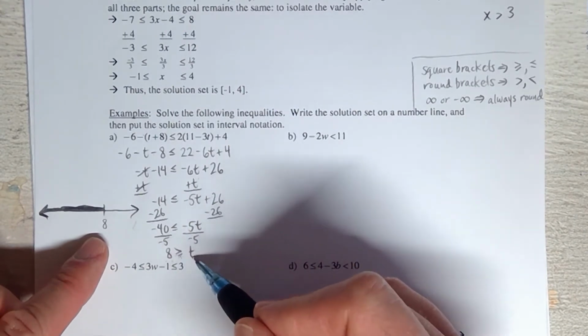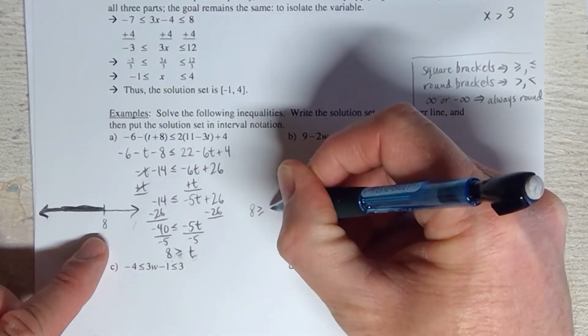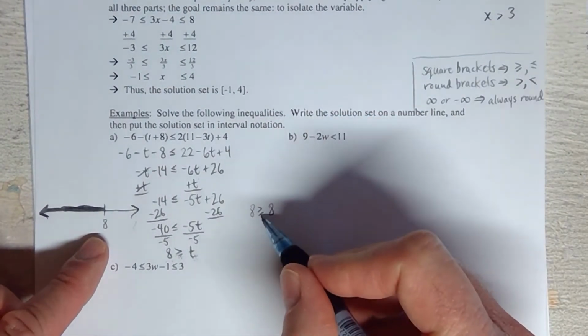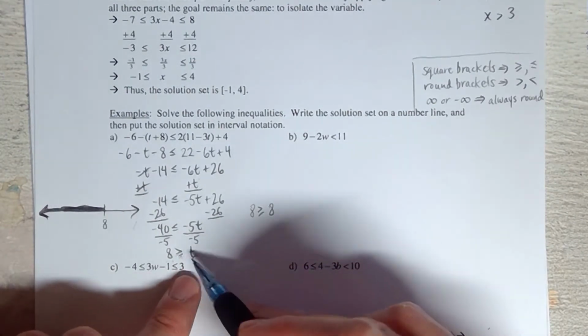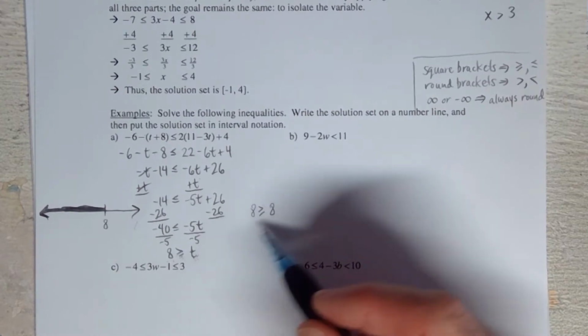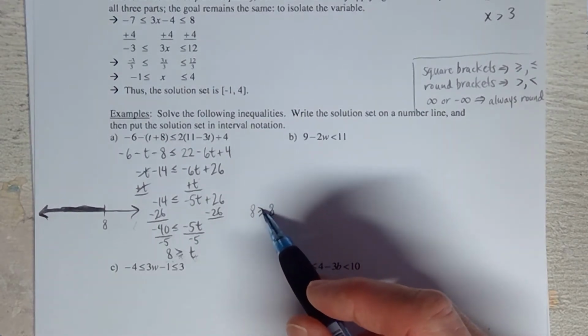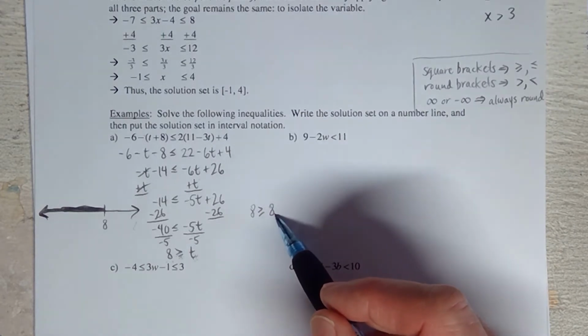Is 8 greater than or equal to t? You don't have to write this down, but just so you can see what I'm thinking here: is 8 greater than or equal to 8 when I plug 8 into t right here? If I plug the 8 into the t, I get this right here, and this is true. Why is it true? Because it says 8 is greater than or equal to 8.